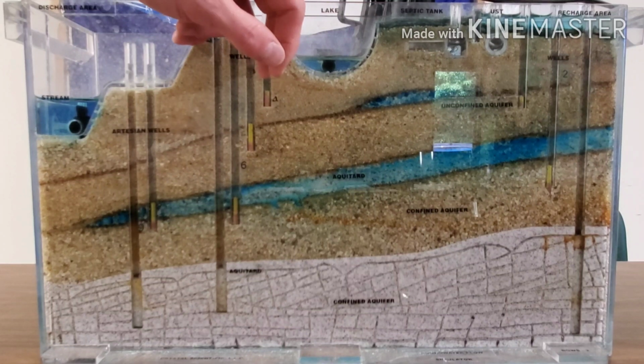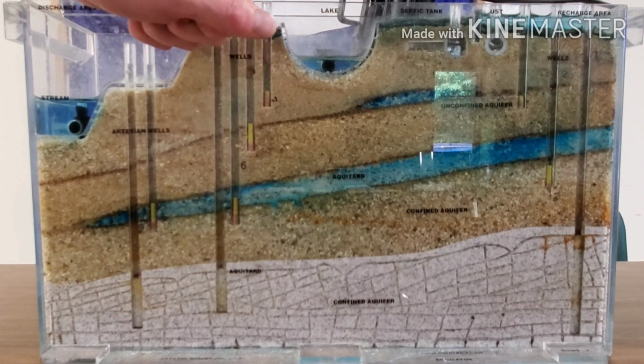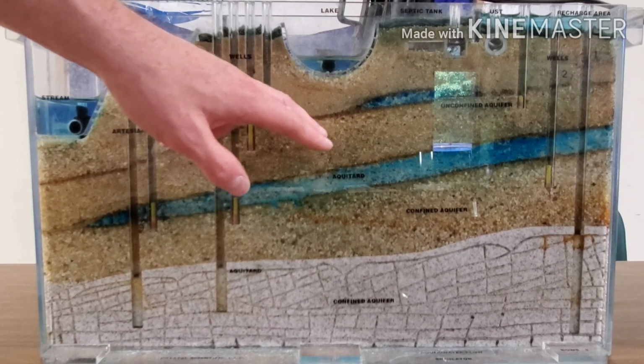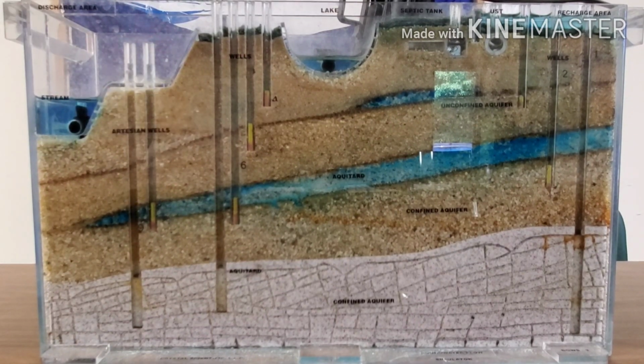Of course, the unsaturated zone still has water. It just doesn't fill every available pore space. Below the water table, water fills every pore space, which is why this area is called the saturated zone. You can see this for yourself with this simple activity.